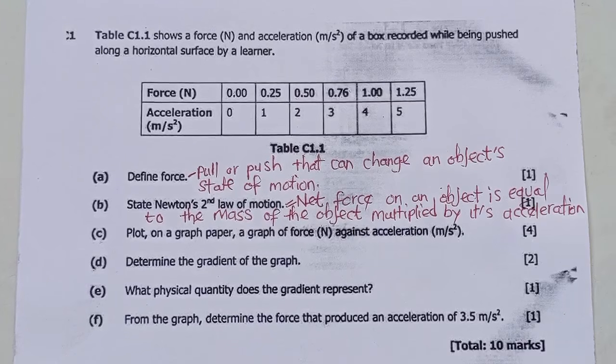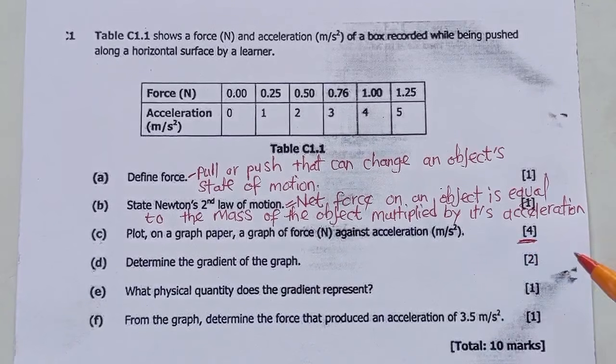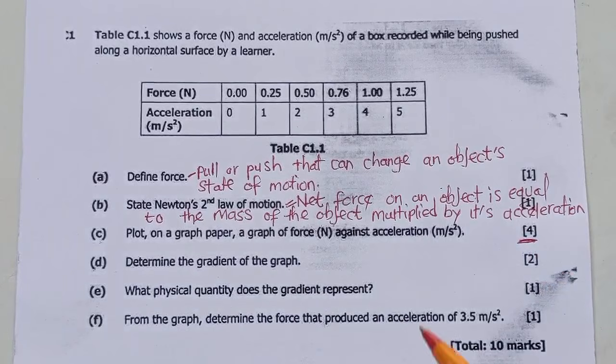These just carry a mark each. We go now to the main question here. When you fail to get these 4 marks, it means that even answering the next questions will become a challenge. So plot on a graph paper a graph of force against acceleration.